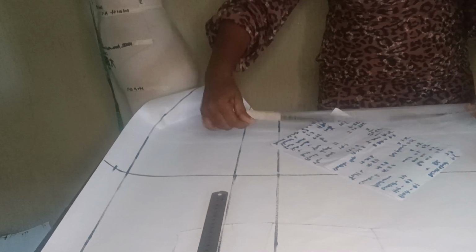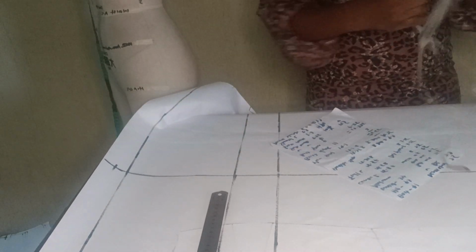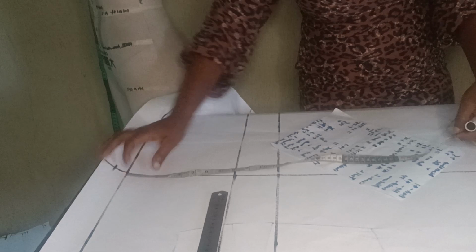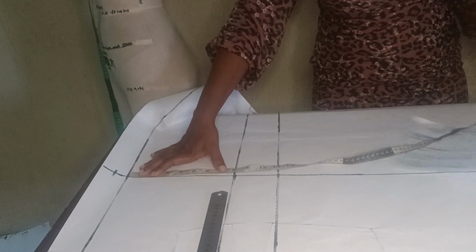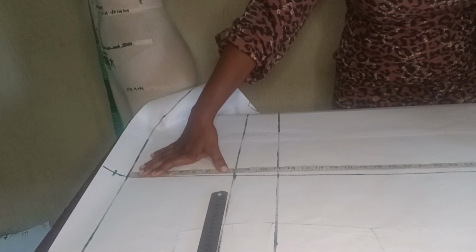Then the next is my knee length. So from my waist to the knee, my waist to knee is 20 inches.